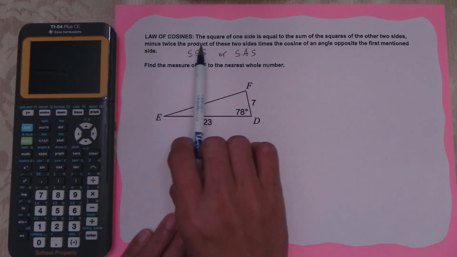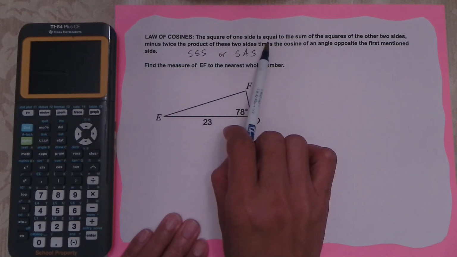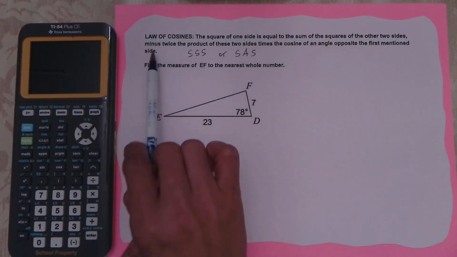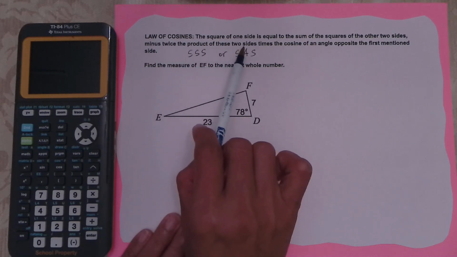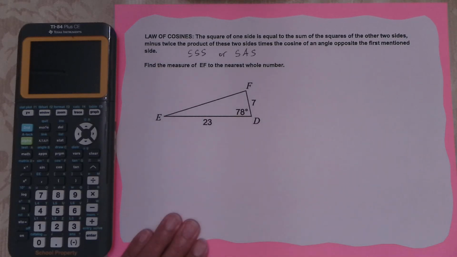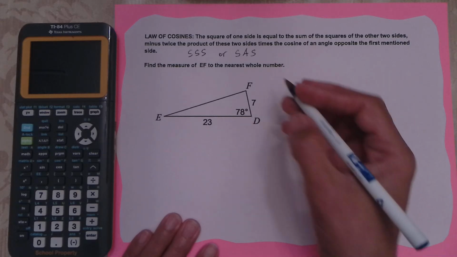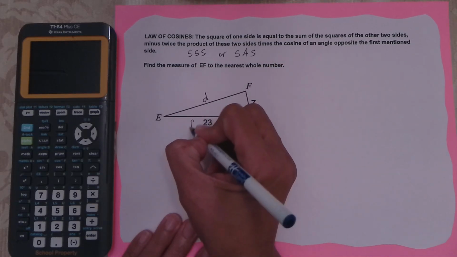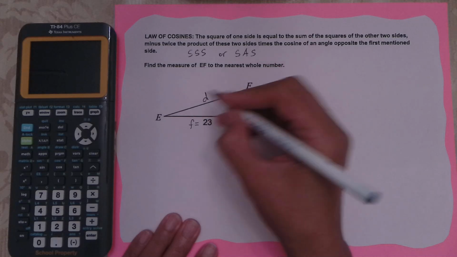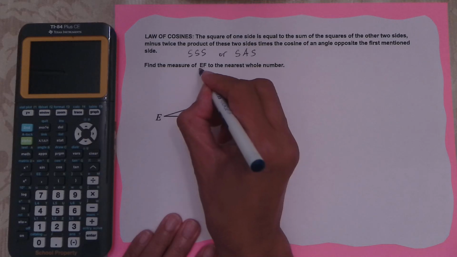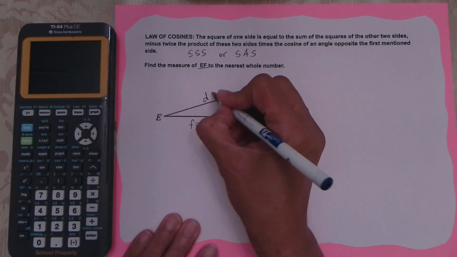It states that the square of one side is equal to the sum of the squares of the other two sides minus twice the product of these two sides times the cosine of the angle opposite the first mentioned side. So in this particular given, let's name the side opposite the angle D as side D, the side opposite the angle F as side F, and the side opposite the angle E as side E. The one being asked here is side EF, or side D.